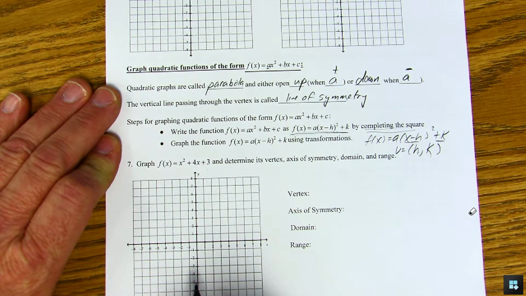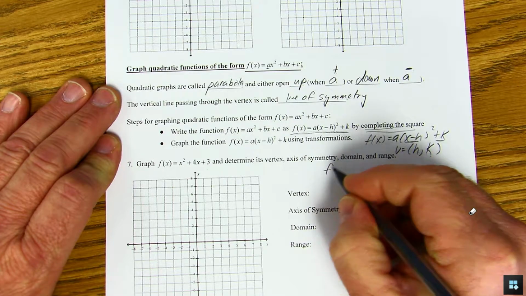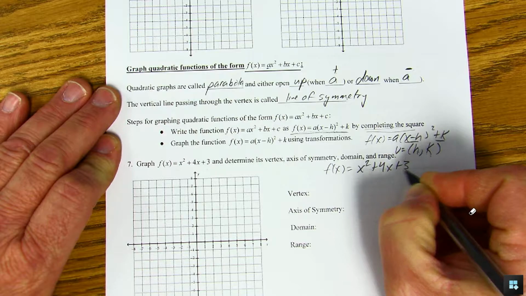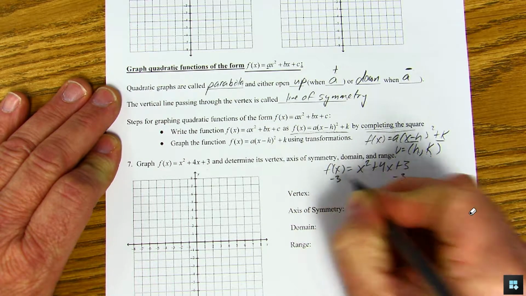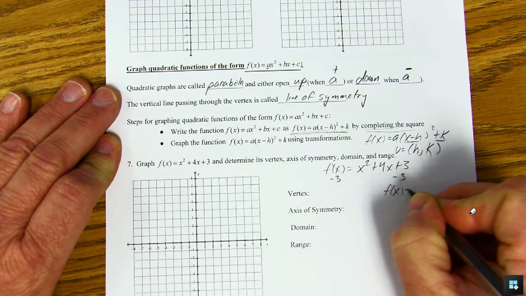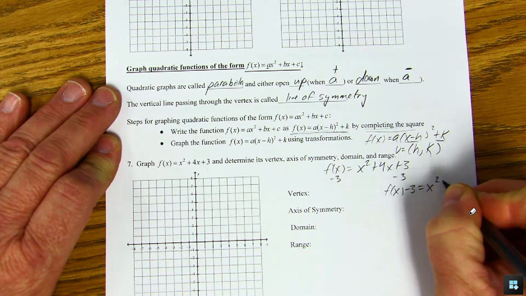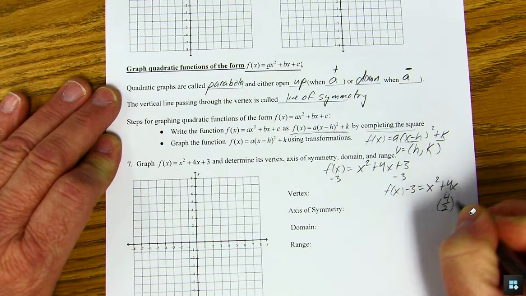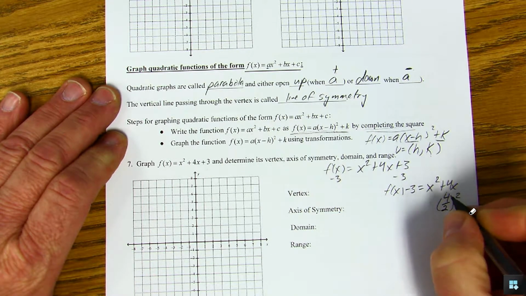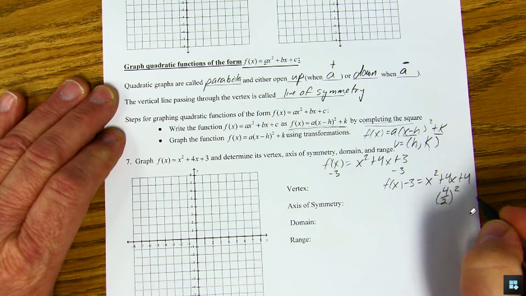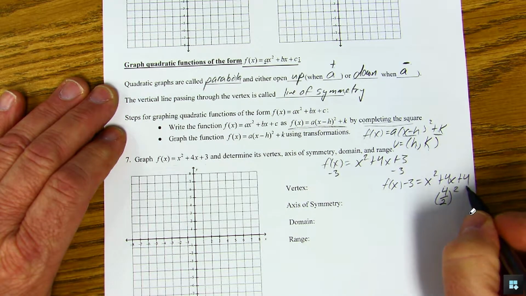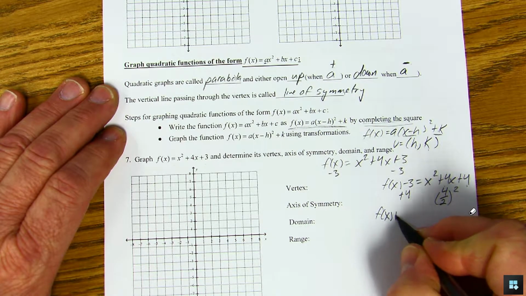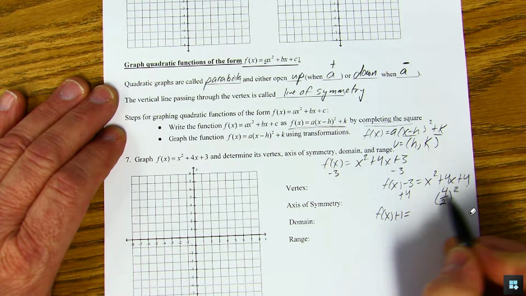We've completed the square before, so if you remember correctly, the first thing we do is we get rid of that last number. So instead of +3, I subtract 3 over. That would give me f(x) - 3 = x² + 4x. Then I take the middle term, divide by 2, and square it. 4 divided by 2 is 2. 2 squared is 4, so I add 4 right there. What I do to one side of the equal sign, I have to do to the other, so I add 4 over here.